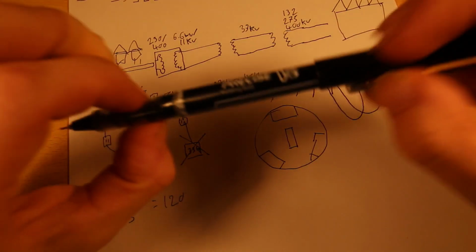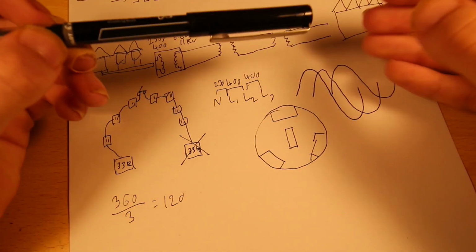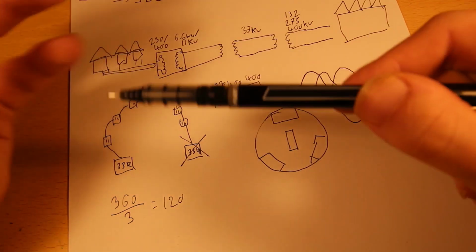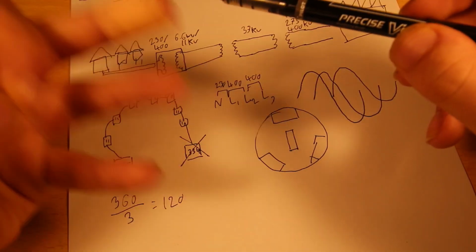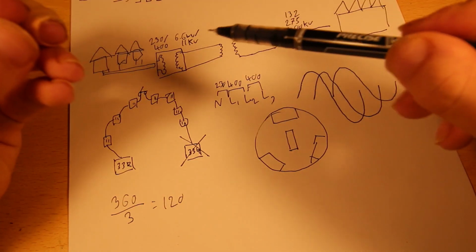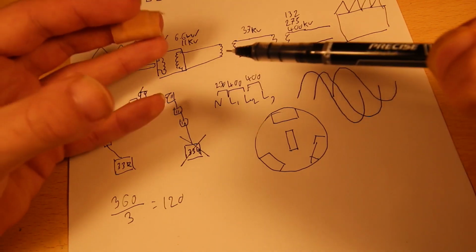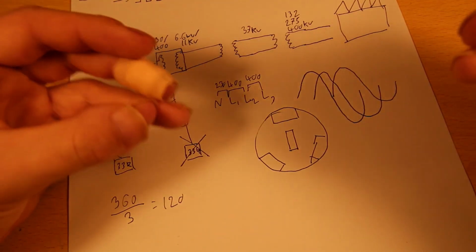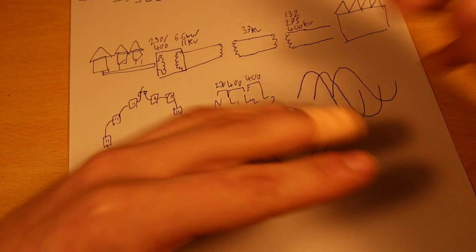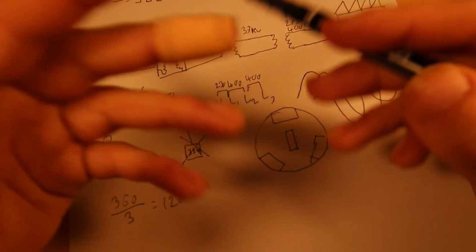The reason we don't use more than 3 is because it's just not needed. Every additional phase you run is another wire you have to pay for. So it's cheaper to run 3-phase than it is to run, say, 6-phase. And with the power delivery trade-offs and stuff, it's not worth the additional cost.